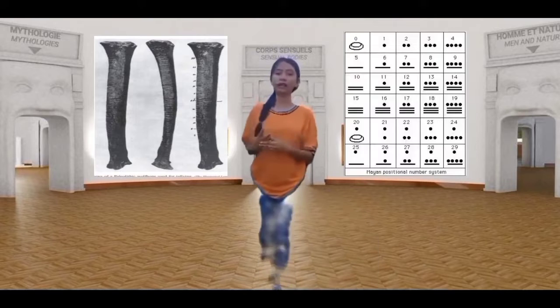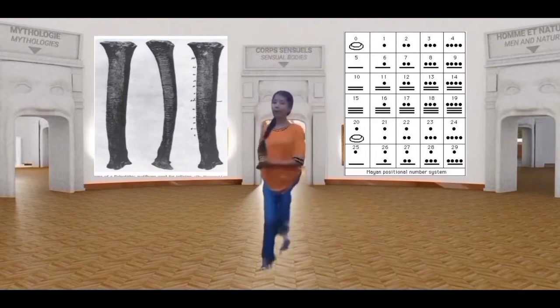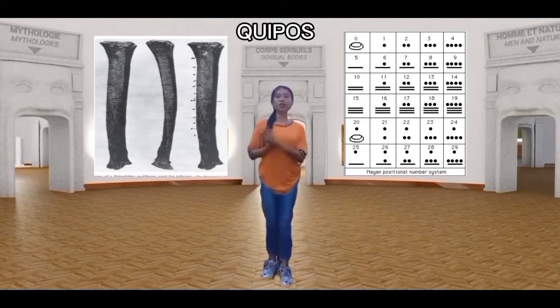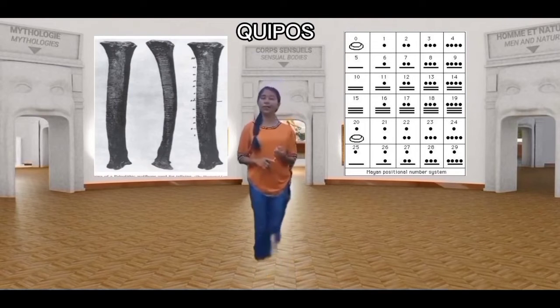The next one is knots as numbers. In the New World, the number string is best illustrated by the knot cords called quipus. They were originally used by a South American Indian tribe.